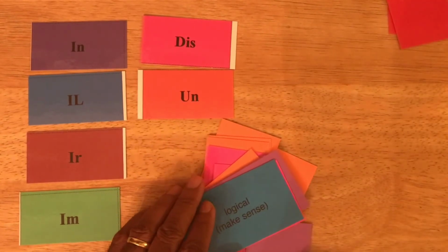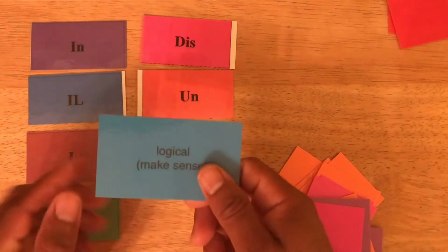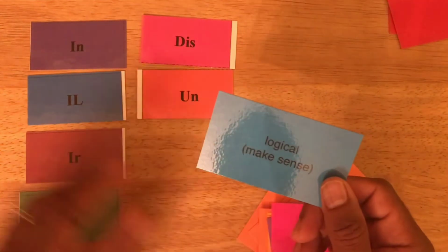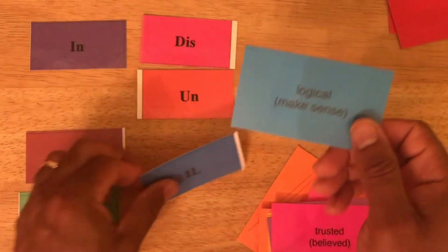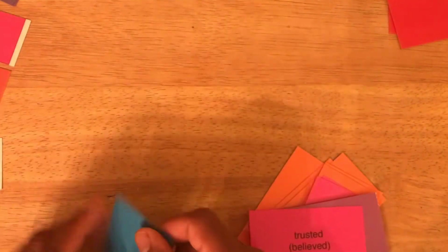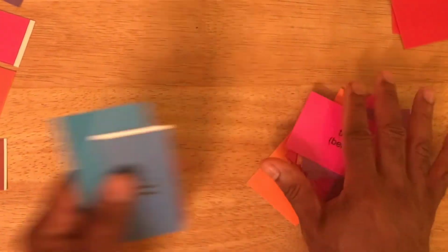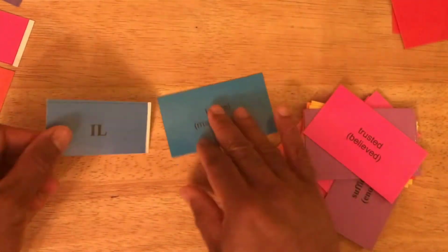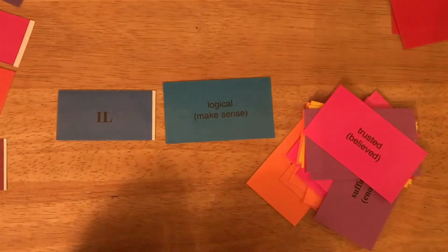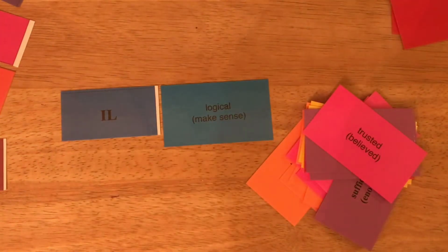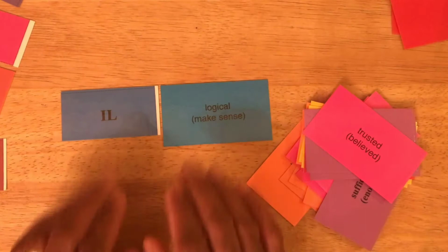Now I have a word like logical, okay? See the word logical? So what I'm going to do now is take IL, and I'm going to put my prefixes to the side for a second. Okay? So if you got your prefixes on the table, you've got your word cards on the table, and let's match the piles now. IL plus logical means illogical. Okay? So that's my word. So I'm going to write my word down.